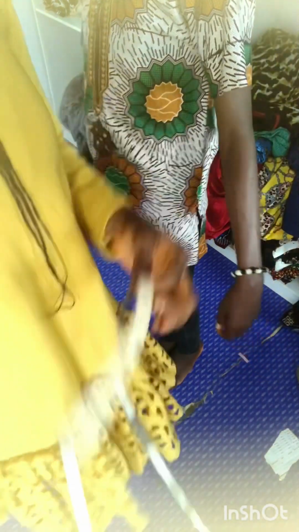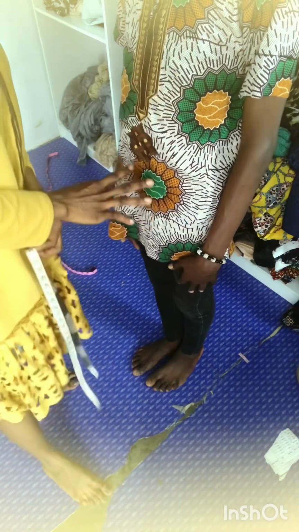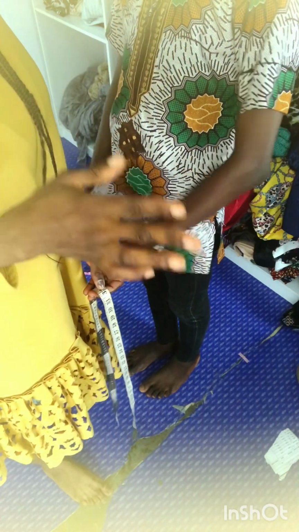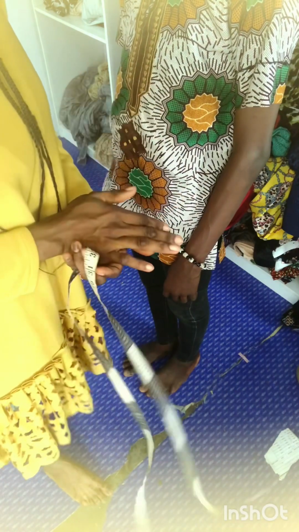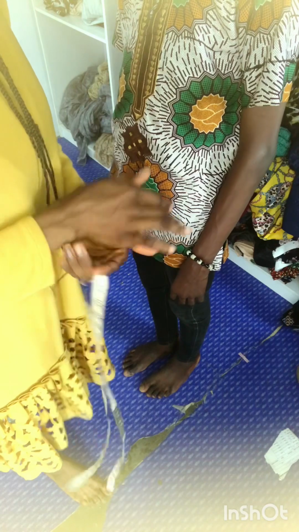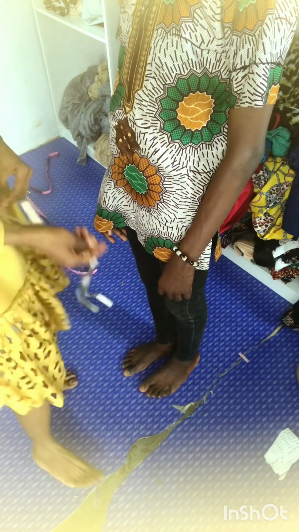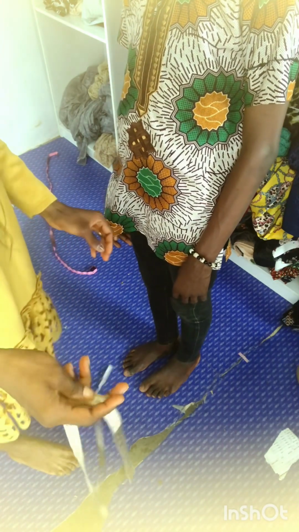So if you want to calculate the crotch for this client, you are going to divide 32 by 4. Whatever you get plus 2 inches or 2.5 or 3 inches is your crotch measurement, depending on the size of the person. Now the next thing to take is the length of your trousers.